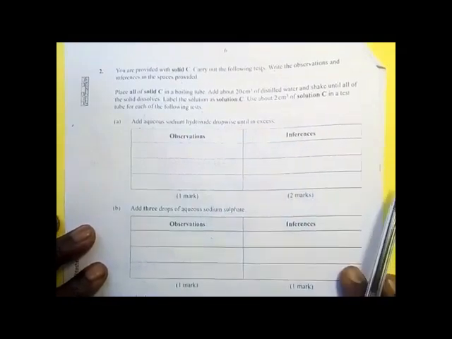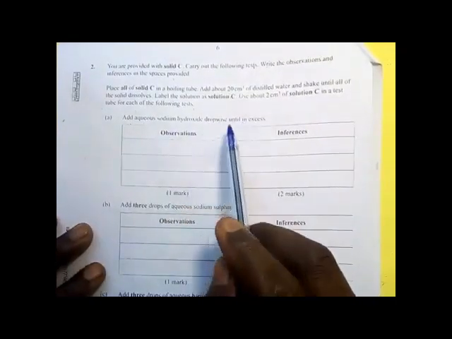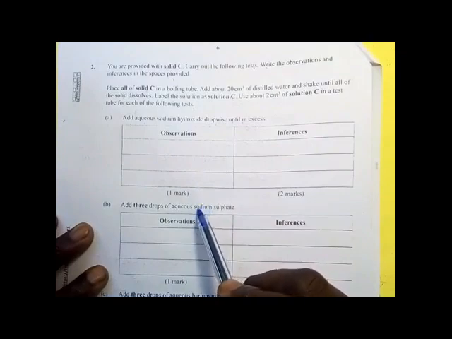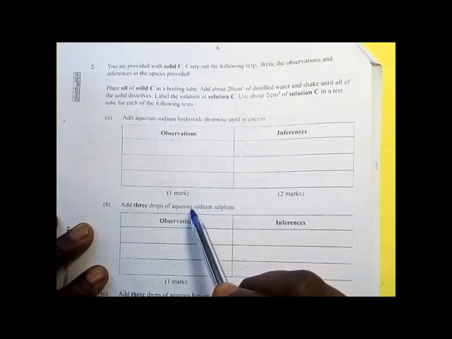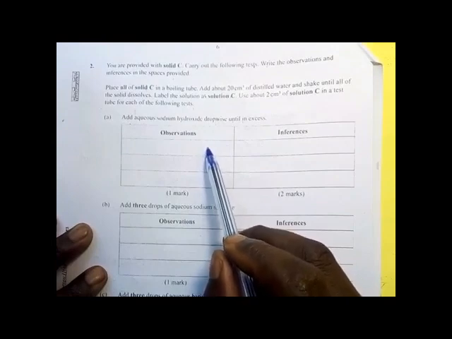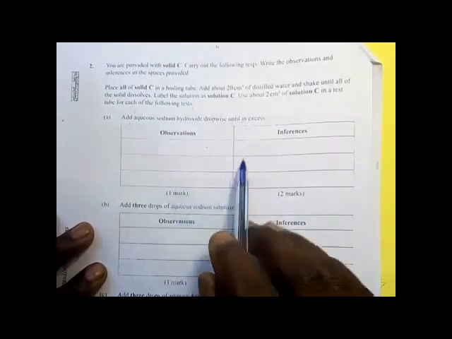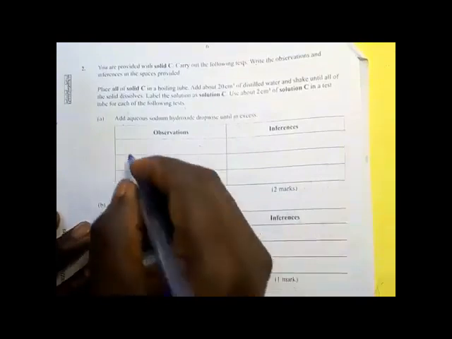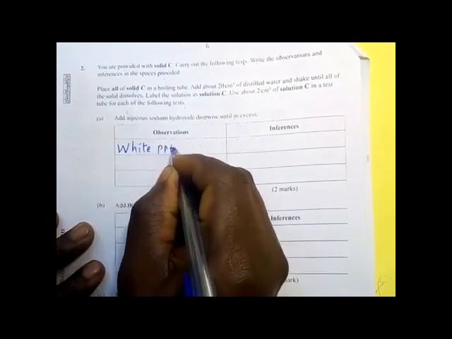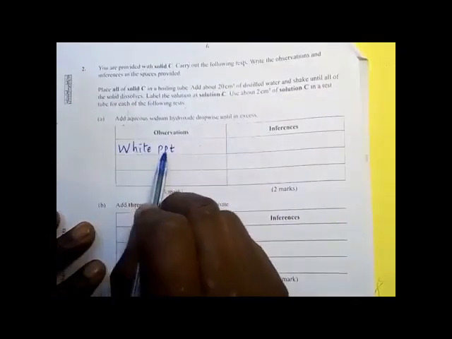This is now where the students go wrong. When you are told to add dropwise until in excess, what it means, first, use 2 drops, make the observation, see what will happen, and then afterwards, add the sodium hydroxide in excess and then make another observation, because here you are expected to make 2 observations at once, simultaneously. So this is what was observed. White PPT. So this is the first observation. When you put a drop, a white PPT is formed.